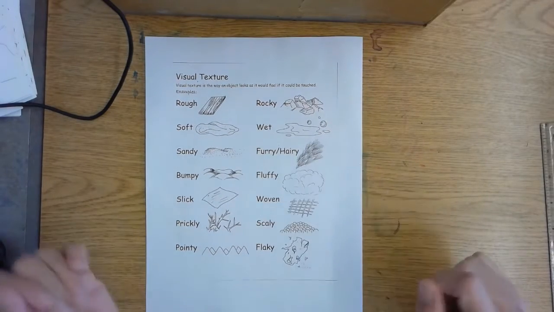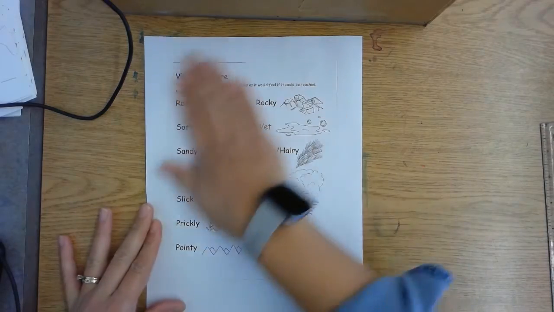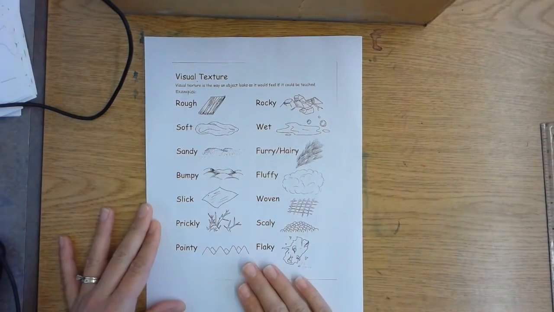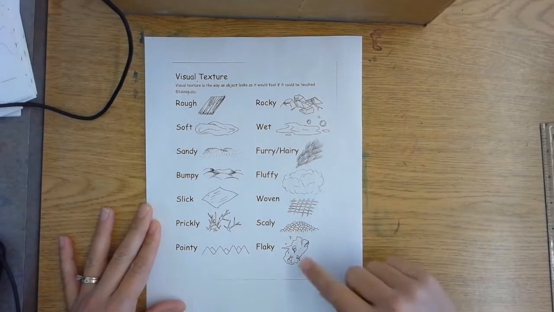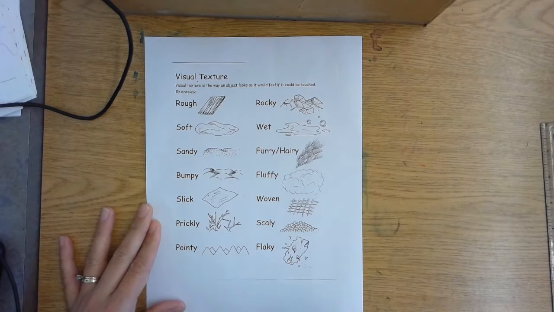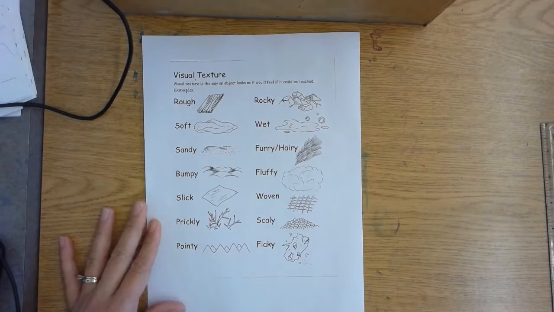Wet and rocky. So when you draw your texture, this whole paper still feels like paper, but just by using my pencil, I'm going to show what it might look like. Okay, so that's what we're going to work on today.